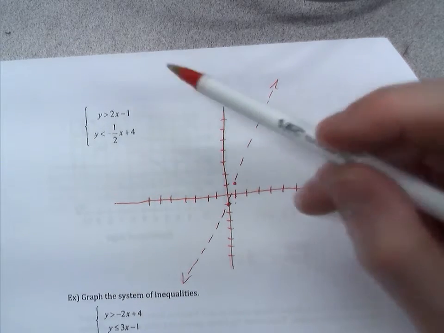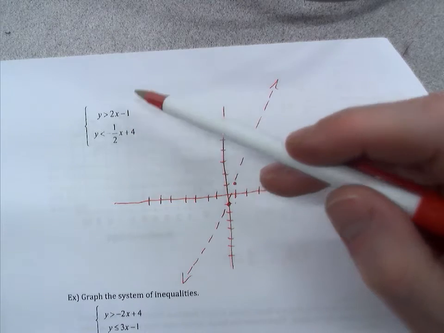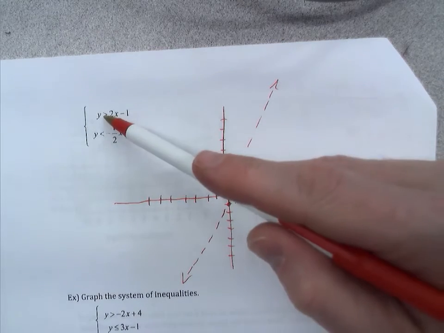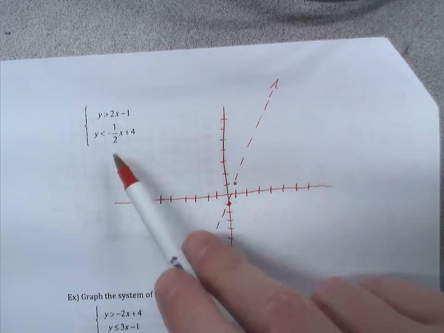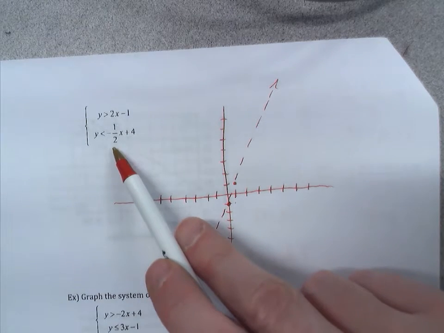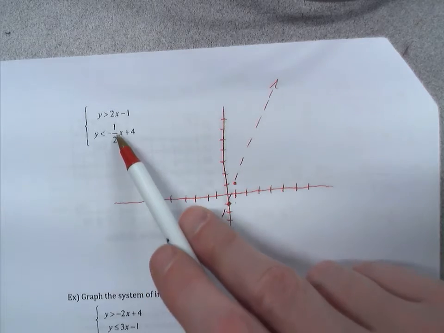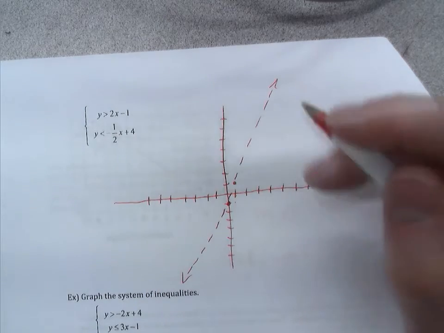And then for our other equation, and since this is y is greater than, we would be shading everything above this. But we're not going to do that yet because we've got another equation to contend with, and we want to get the area that they both have in common. So let's look at this other one.